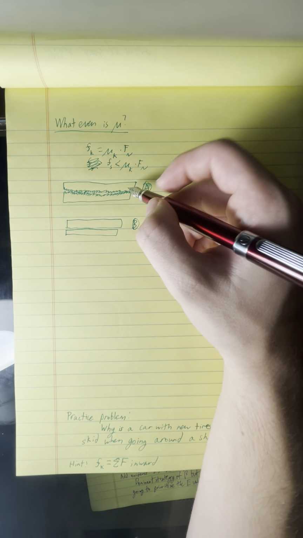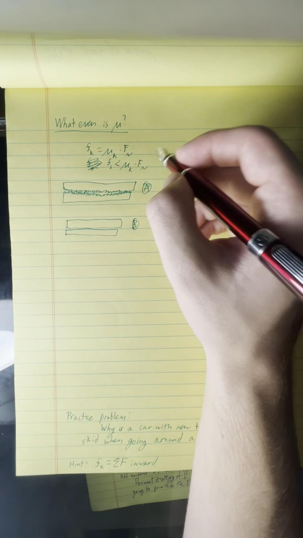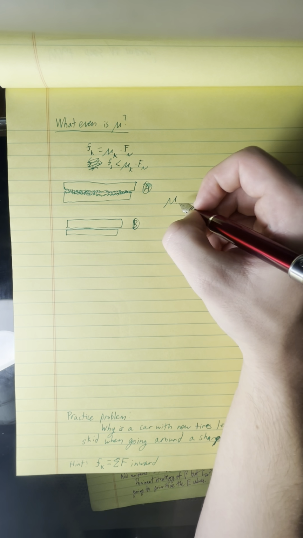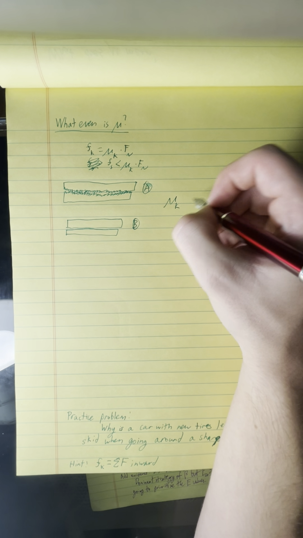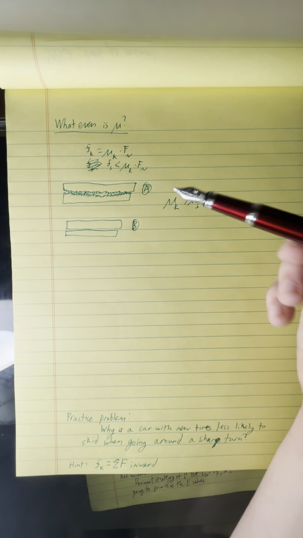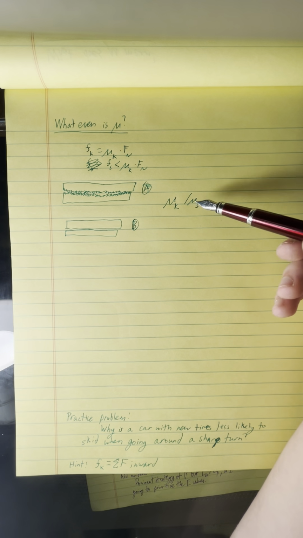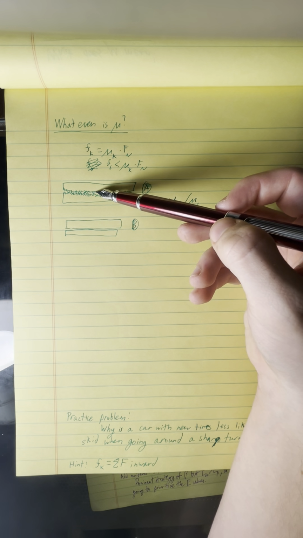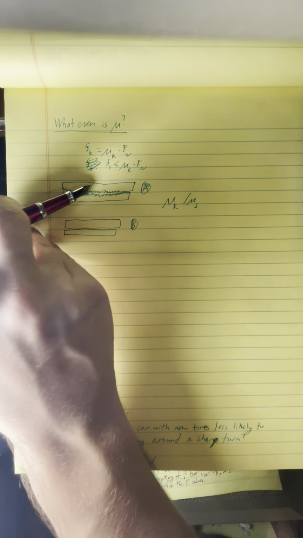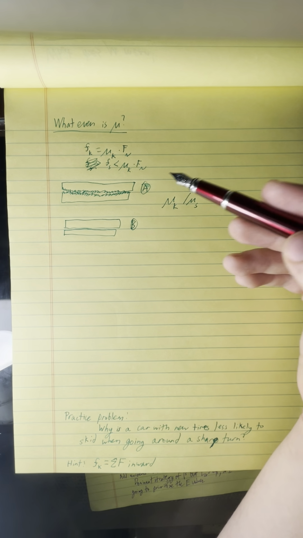The way that we notate this in physics is that we use the coefficient of friction, either kinetic or static. The difference between these two is that the coefficient of static friction only applies when the objects are not moving, meaning that if I push on this a little bit and it doesn't move, the coefficient of static friction is in effect. But as soon as it starts moving, the coefficient of kinetic friction is in effect.